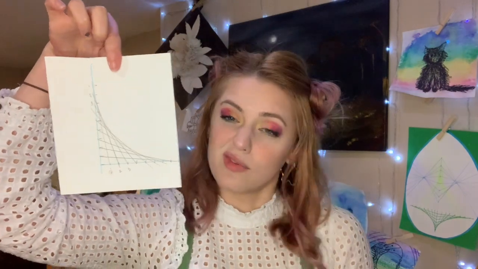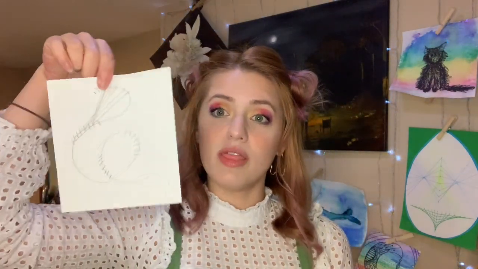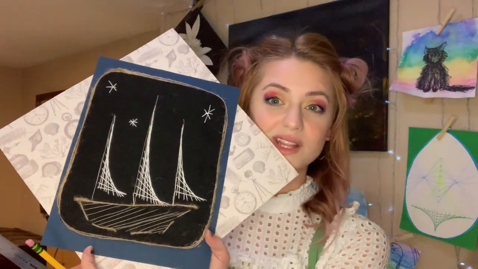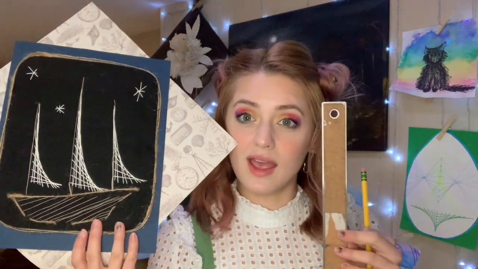We're going to be doing this on just a regular little graph. Then you're going to make it into organic shapes. I'm going to show you how to make this heart, and then eventually how to make string art that looks like this. For the drawing part, you need something to draw with, a ruler, and a piece of paper. For this string art, you need cardboard, string, a needle, and a ruler.